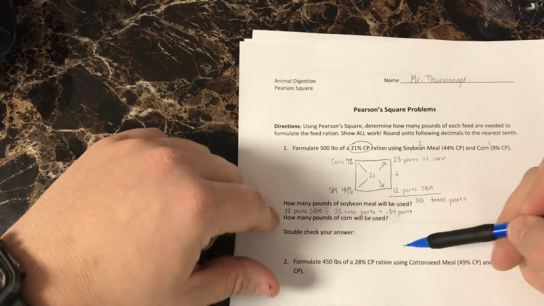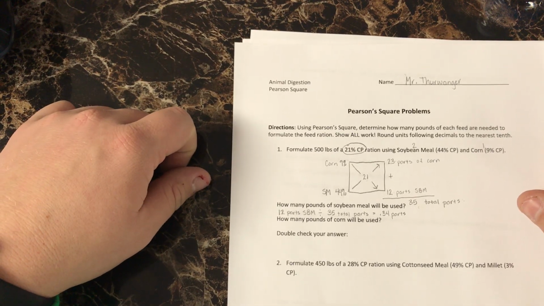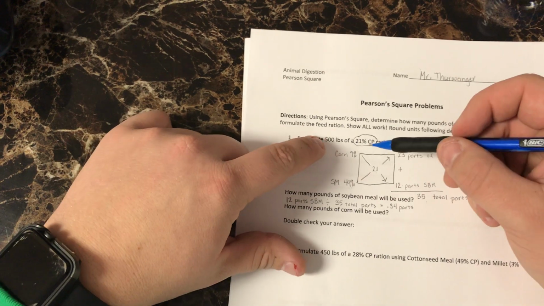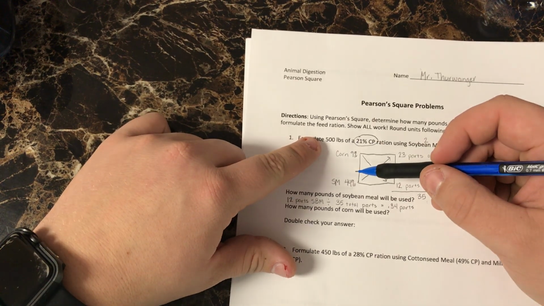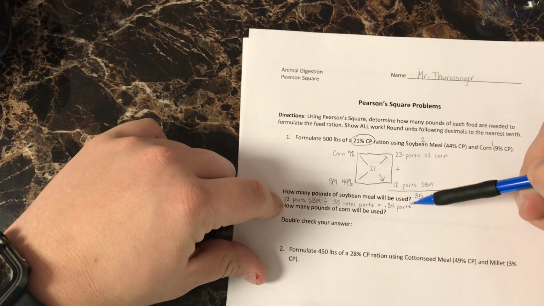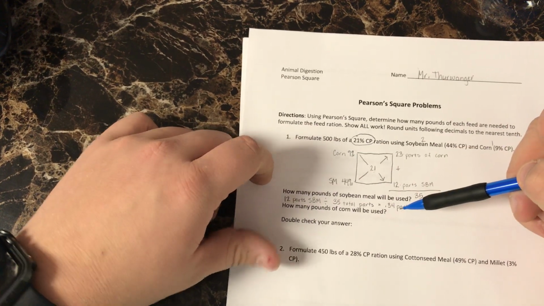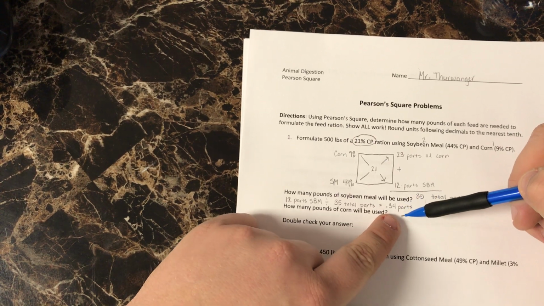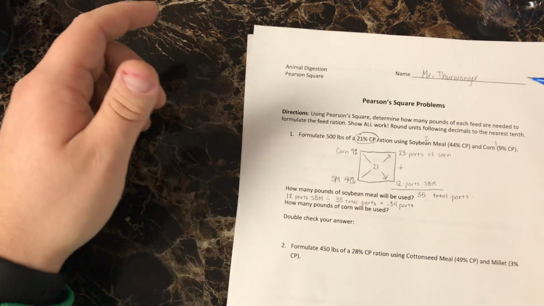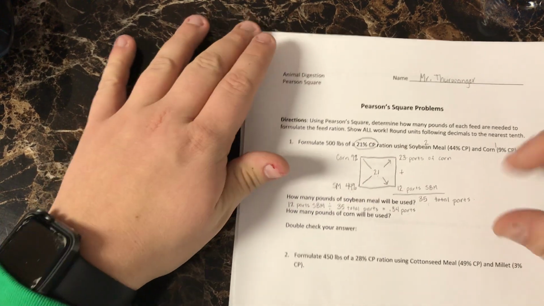Okay, so we're almost halfway done here, trying to figure out what the soybean meal pounds is. Now, since our problem also told us that this is a 500-pound mix, to get the pounds of soybean meal that we need in this 500 pounds, we are actually going to take this, because this would actually be 34%. And we would multiply it by this 500 to get the total poundage of soybean meal that we need.